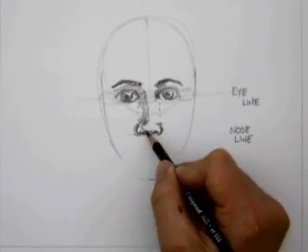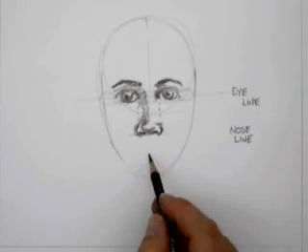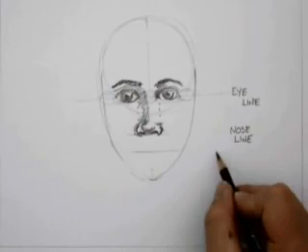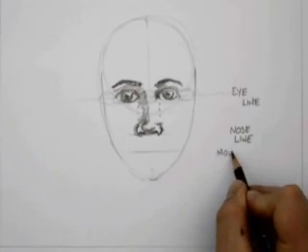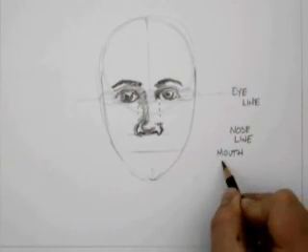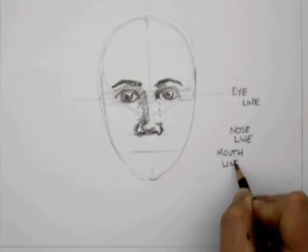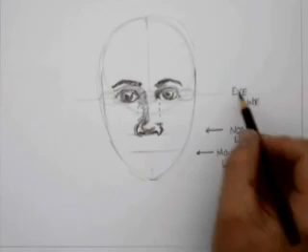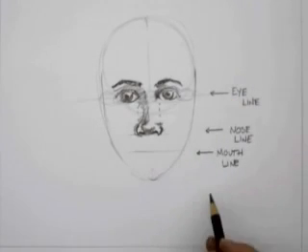Next, we're going to figure out where the mouth is, and you're going to see a trend here. The eye line is in the middle of the face, and the nose line is in the middle of the eye line and the chin line. Well, the mouth, conveniently enough, is in the middle of the nose line and the bottom of the chin. It's actually just a little bit slightly higher than that, but it's a good idea to kind of keep in mind that it's about in the middle.